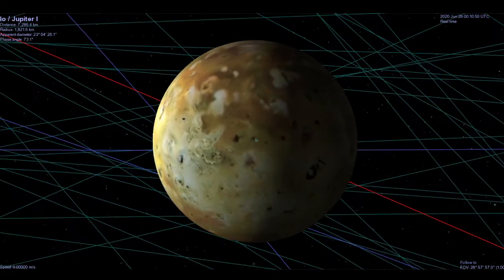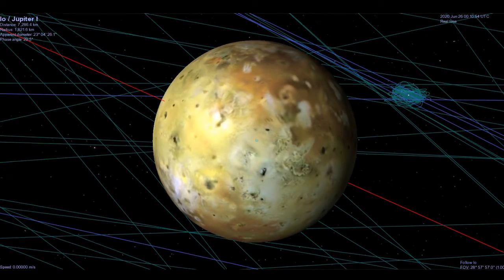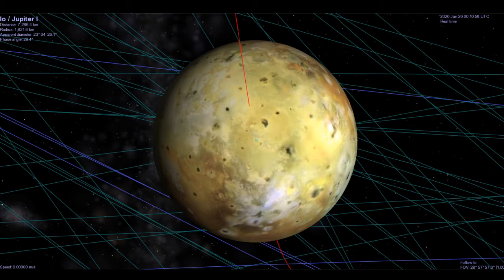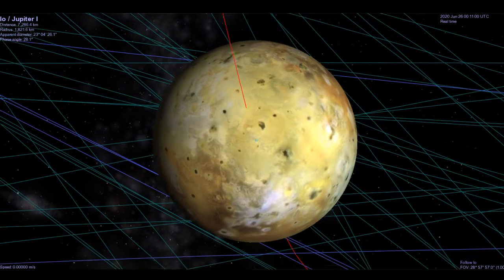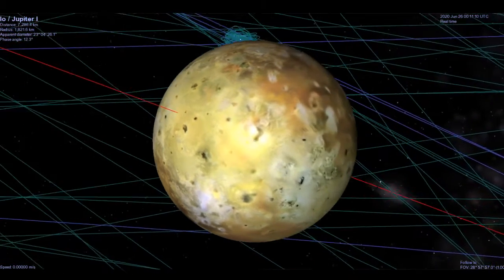And Io, if you saw our kind of teaser posts the other day about the show, you will know that we call this the pizza moon, because it kind of looks like a pizza, right? We got that red sauce, the yellow and white cheese, some black specks that, I don't know, could be sausage or olives, whatever you like.